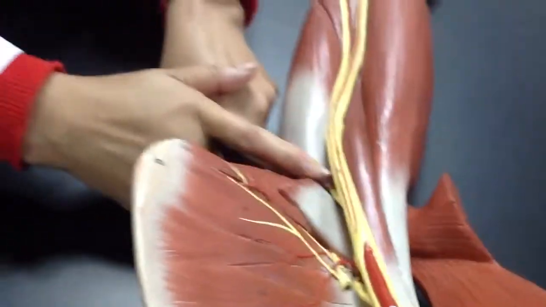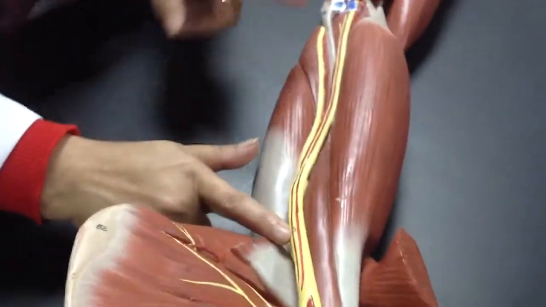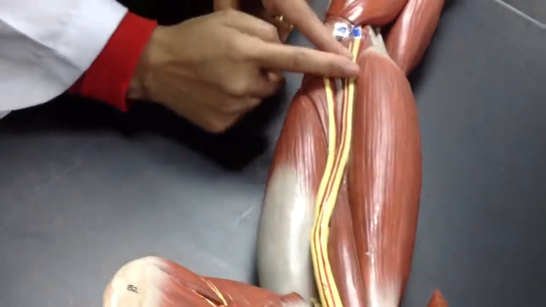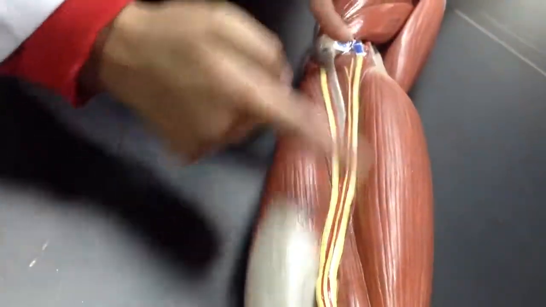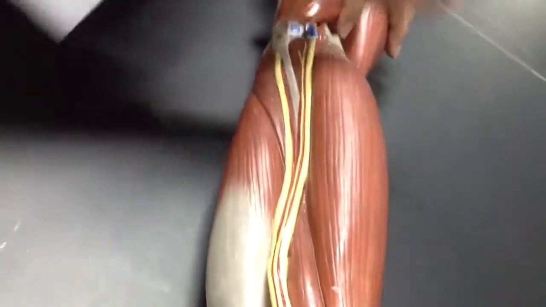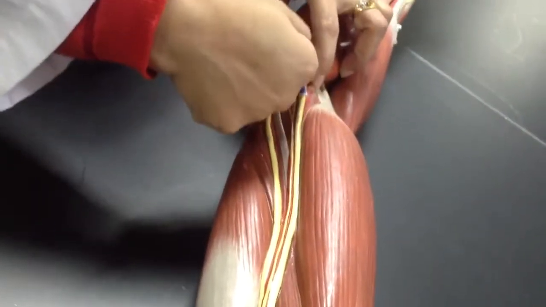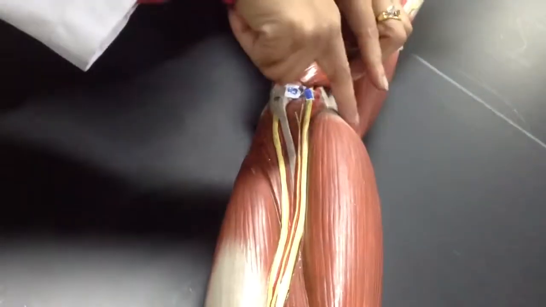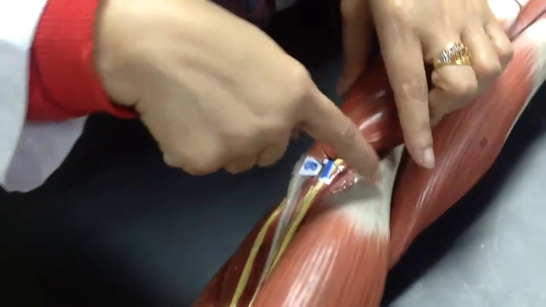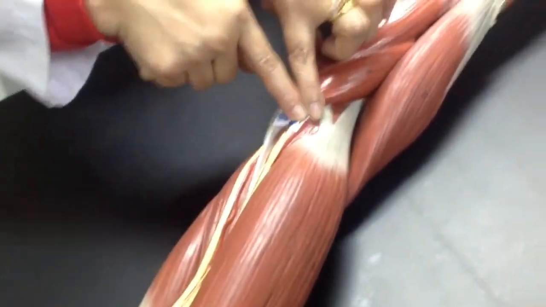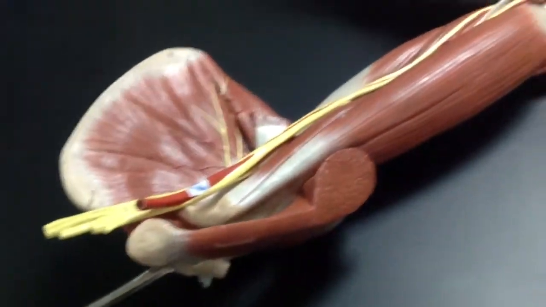Then from this point, medial to the medial border of the bicipital groove or the lower border of the teres major, up to, you see here, the medial border at the elbow, medial to the bicipital tendon. This is the bicipital tendon, bicipital aponeurosis. So medial to it, this is brachial artery.